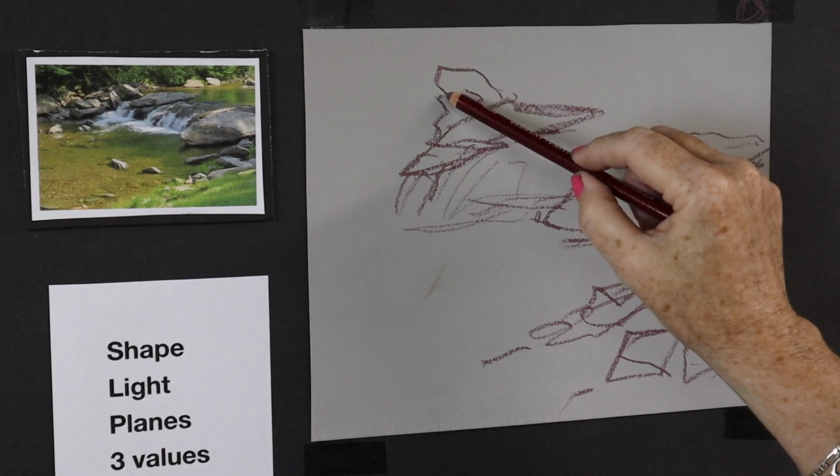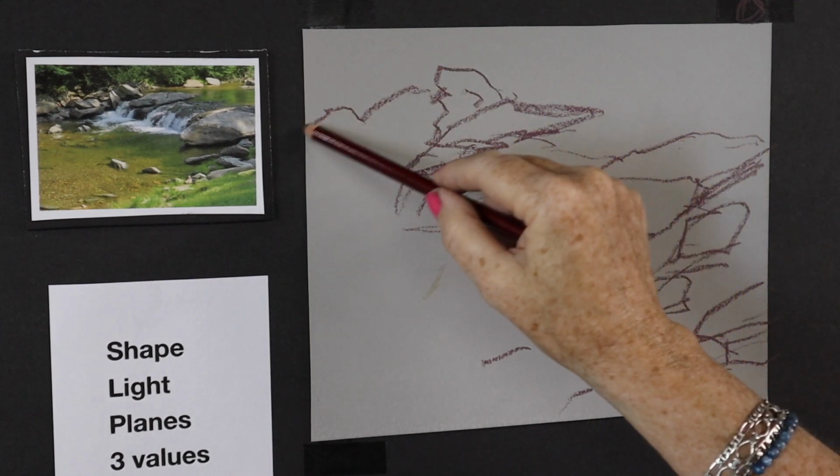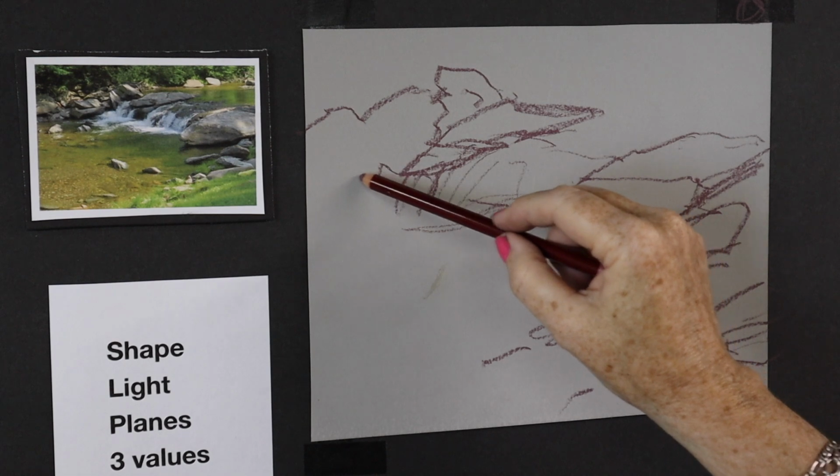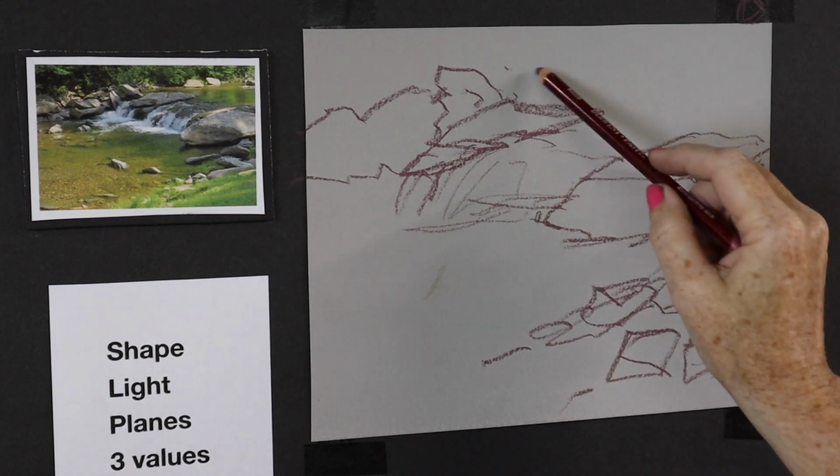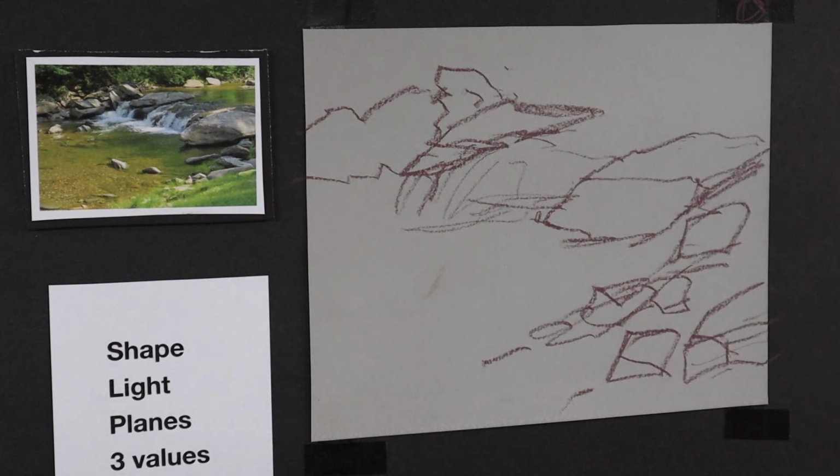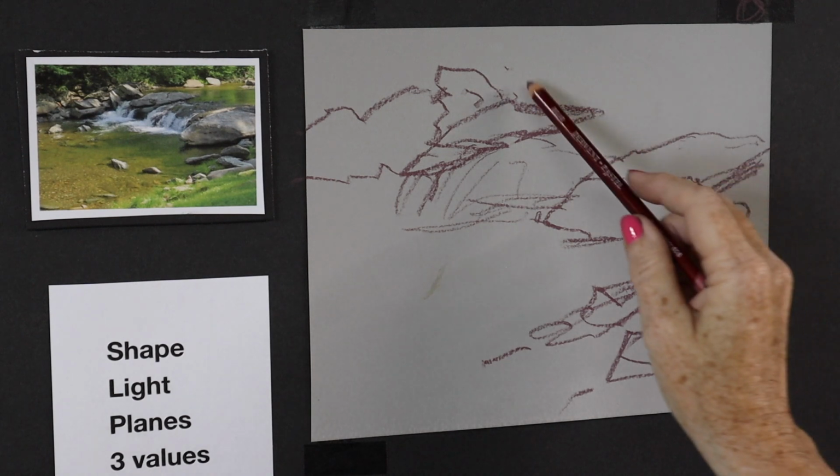And then here's where we have a mass of rocks. Okay, so I'm going to just make this one big shape of rocks, and then I will come in and define them a little bit further.